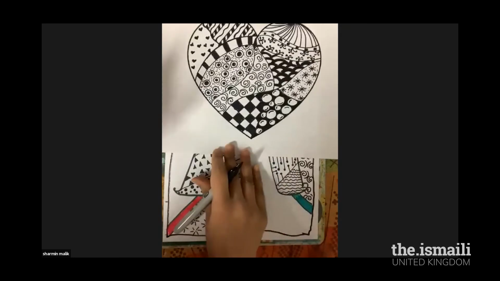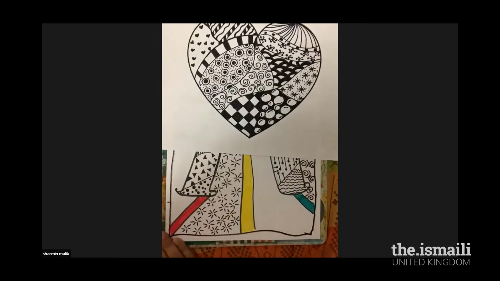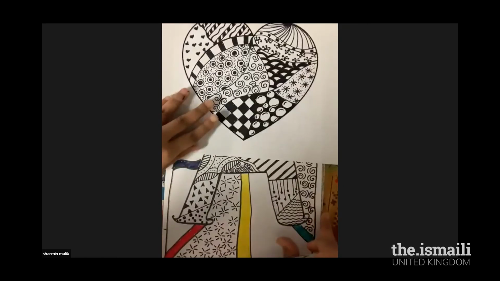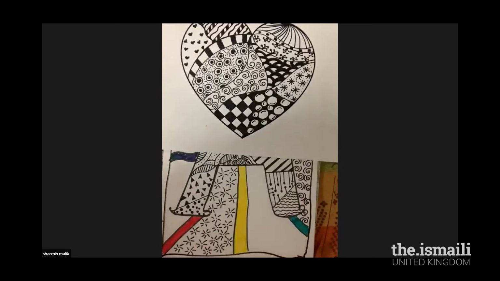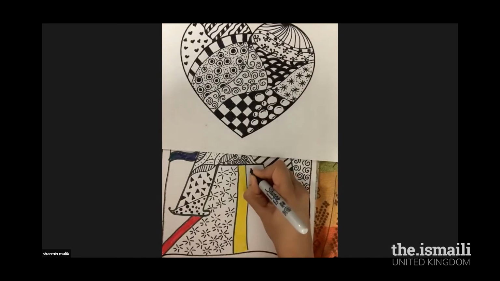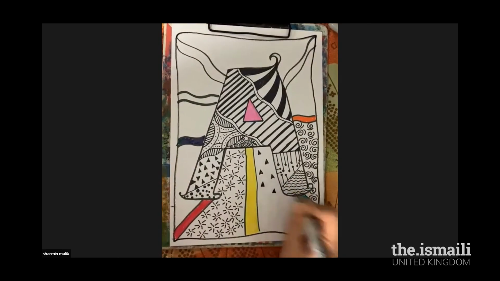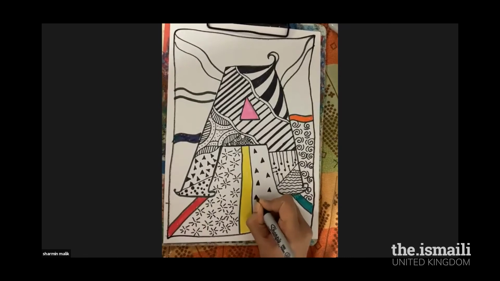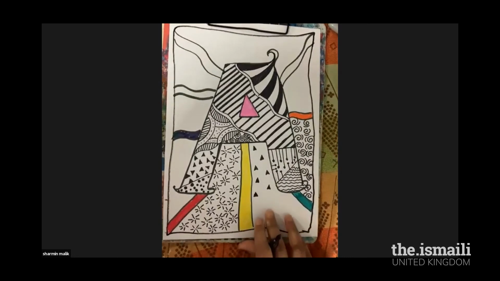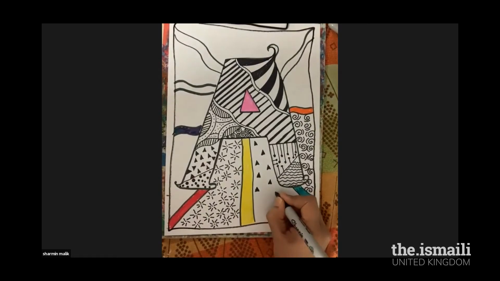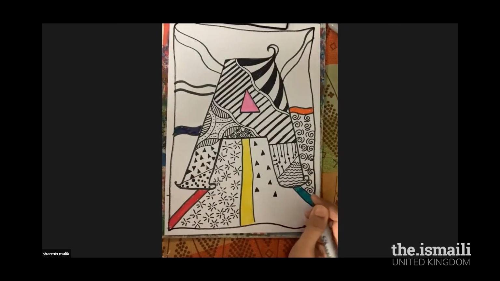I'll just keep this on for you guys to get some idea. So let's try to finish as much as we can and use Zentangle to make a landscape or something like that.